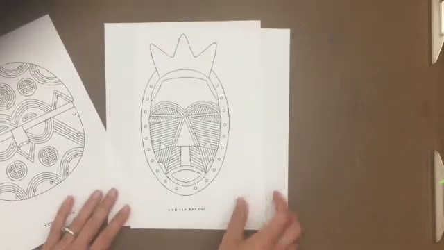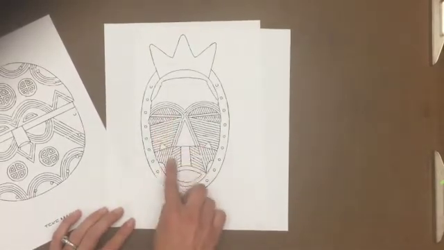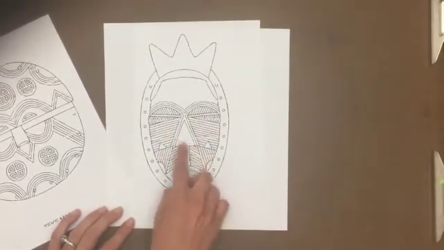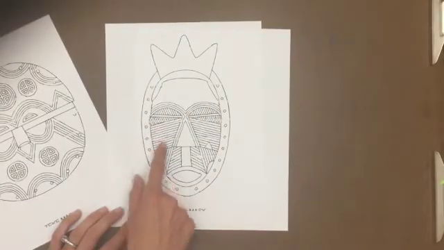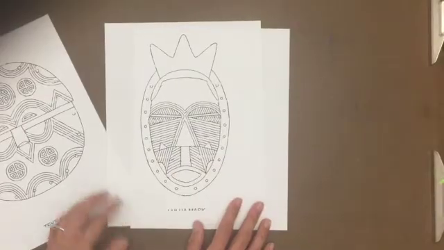In this example, the artist created the emphasis on this area here. So this area has lots and lots of pattern. It's very, very busy, and therefore our eye is drawn here first, and that's emphasized.